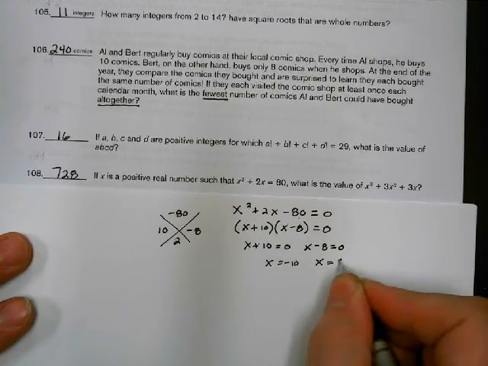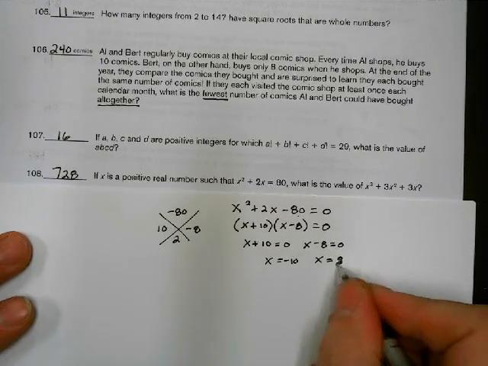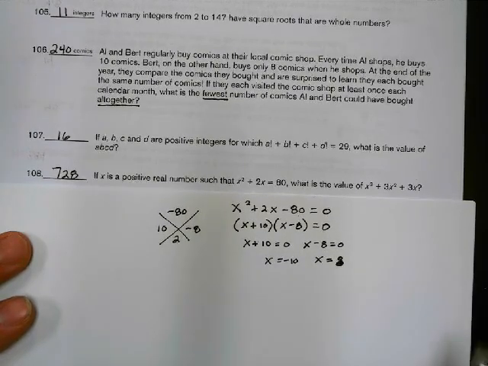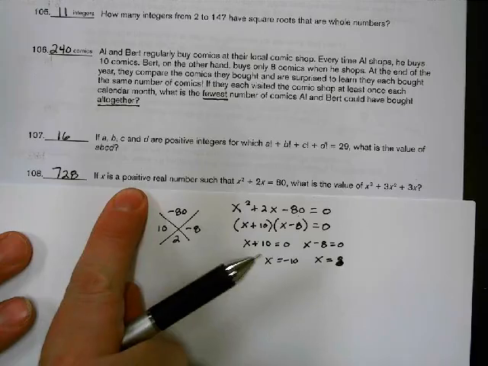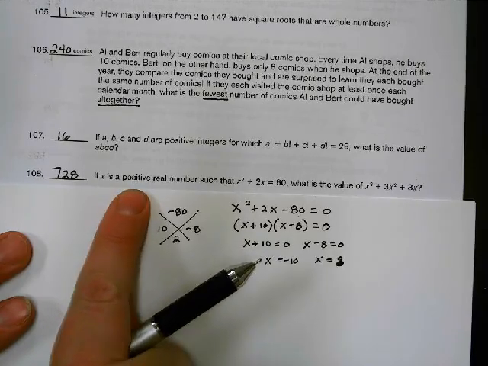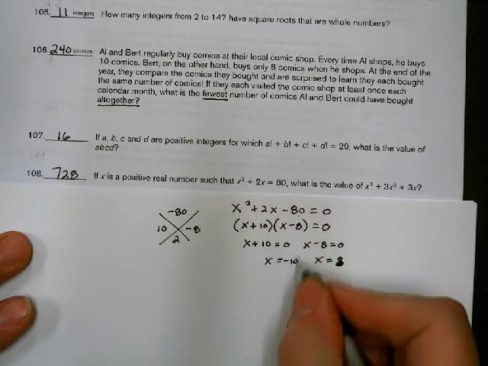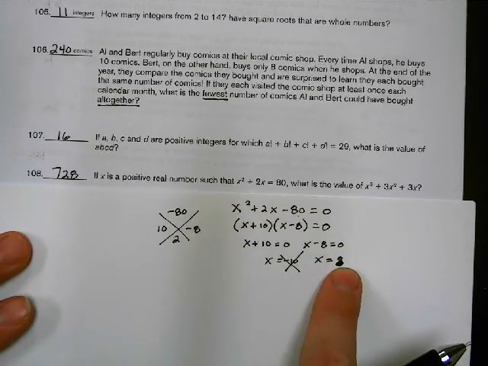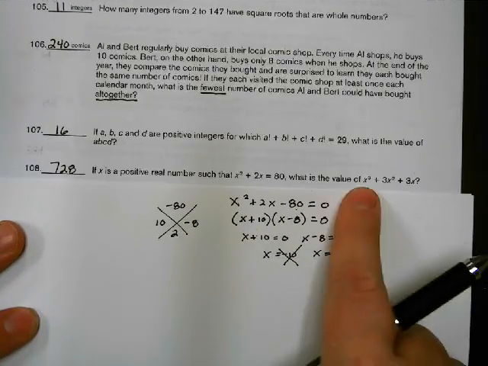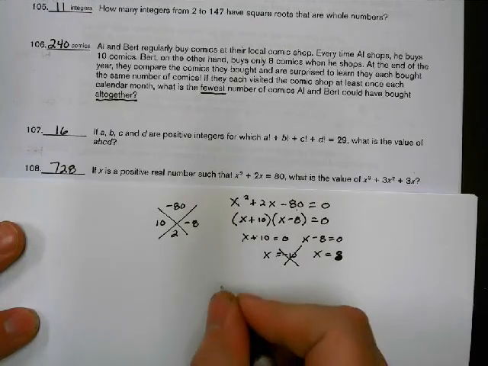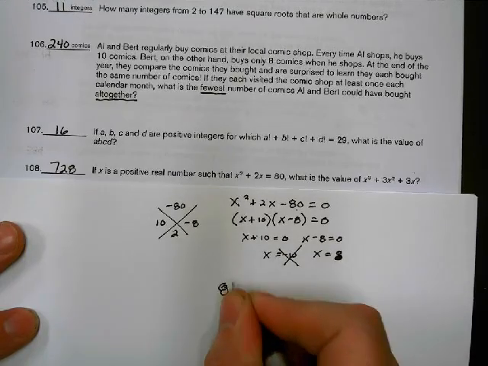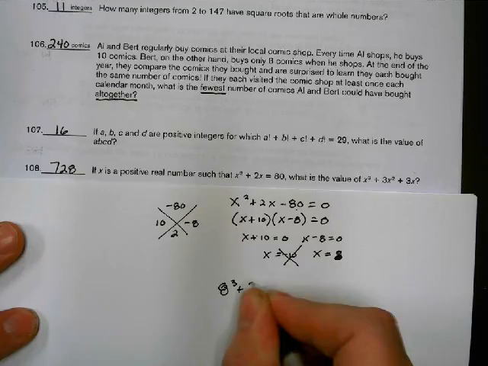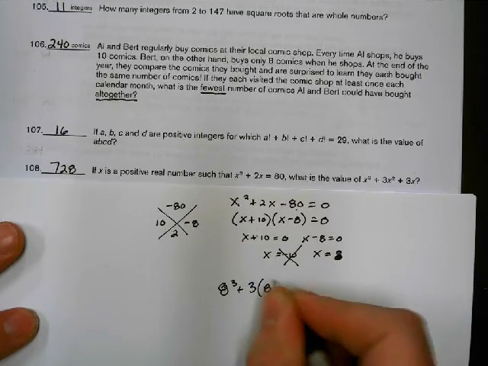Only one of these satisfies our conditions. We have a positive real number solution. This is a negative number, so that one doesn't work. X must be 8. So now I just plug 8 into that original expression. I do 8 to the third plus 3 times 8 to the second plus 3 times 8.